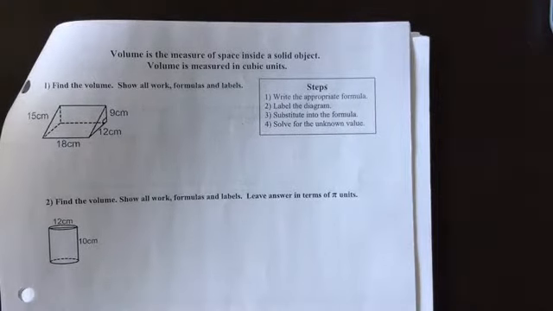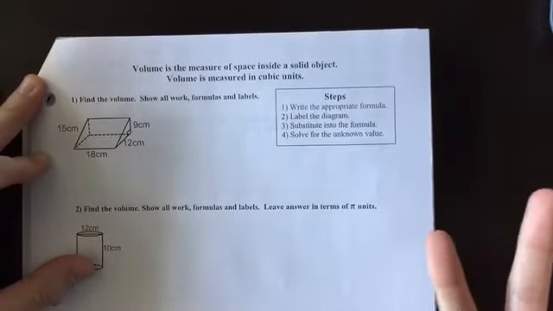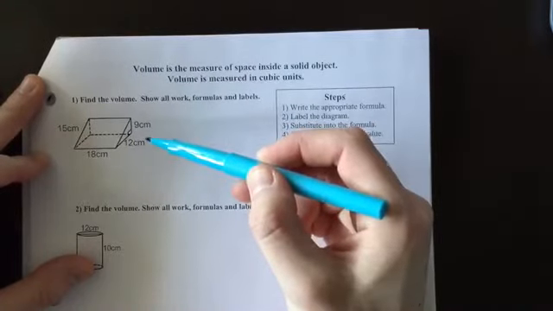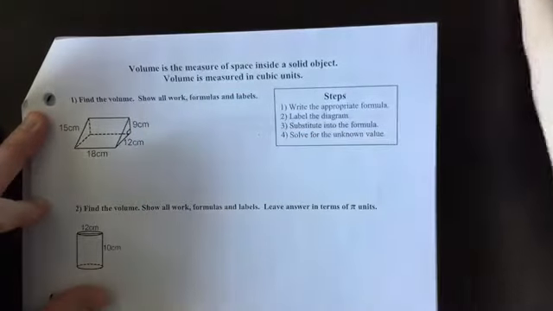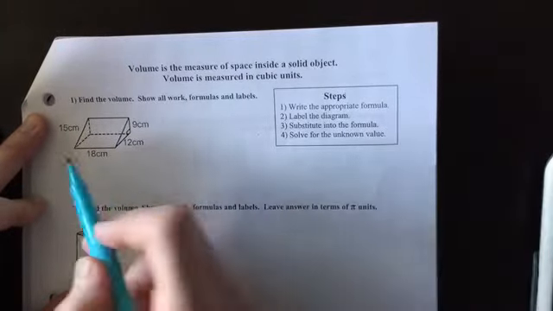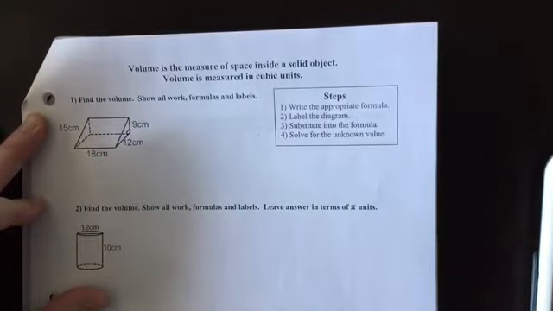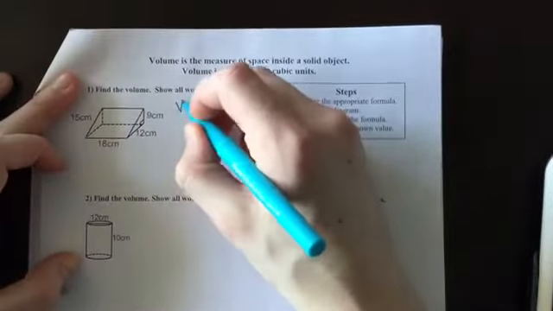Okay, so page 37, number 1, find the volume, show all work, formula, and labels. Now again, if you just want to find the area of the triangle and multiply by the height by saying, okay, 9 times 12 and divide by 2, and that gives us, let's see, 9 times 12 is 108, divide by 2, the area of the triangle is 54, multiply by your height, or in this case our length in our formula, times 18, you're going to get a volume of 972.